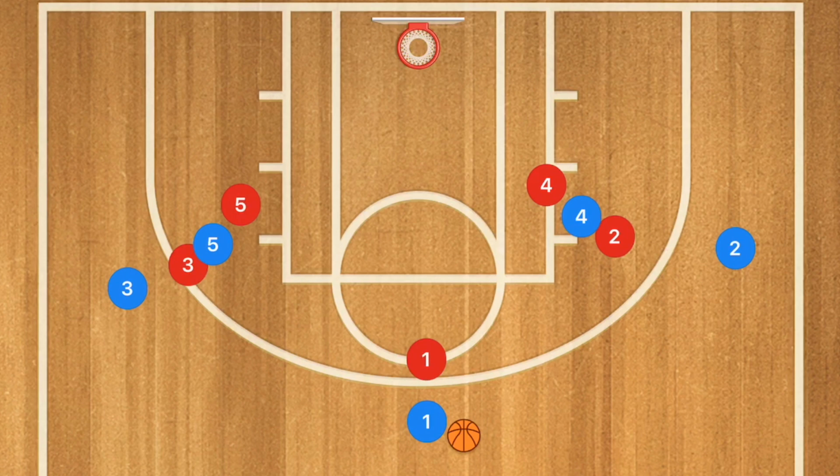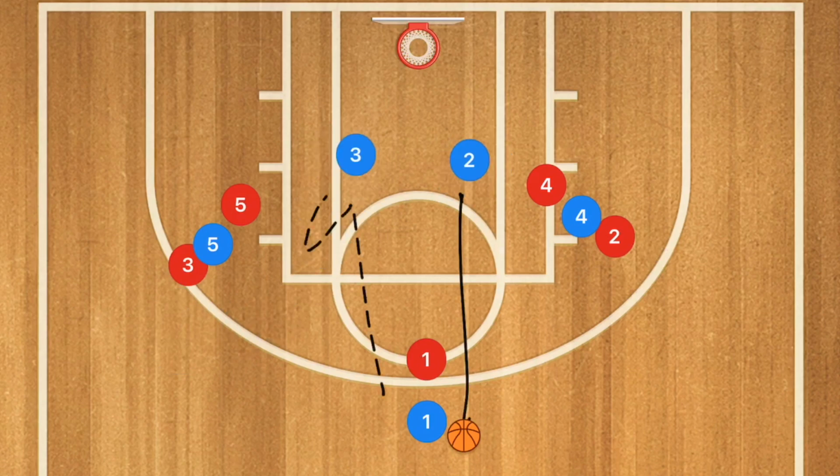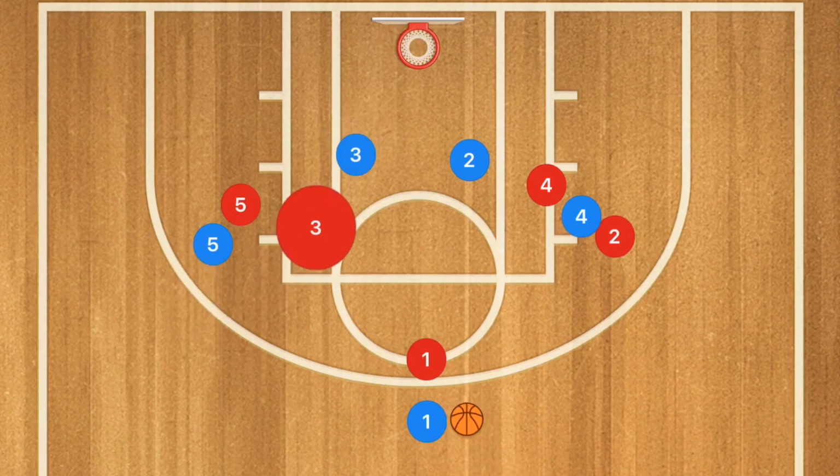The strategy is player 2 and 3, they're both going to be cutting towards the basket. Obviously, if one or both of those players are open, hit them up for the layup. Now, of course, if they get the ball in the layup, you're all set.